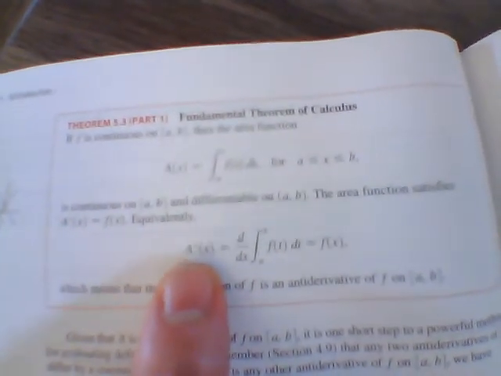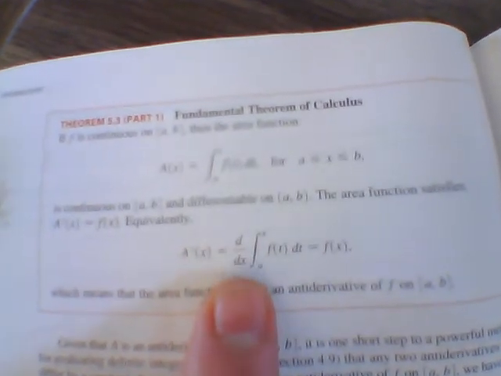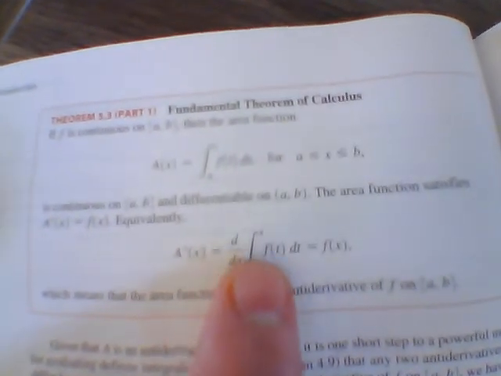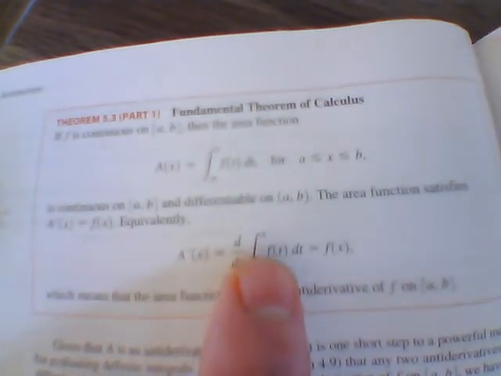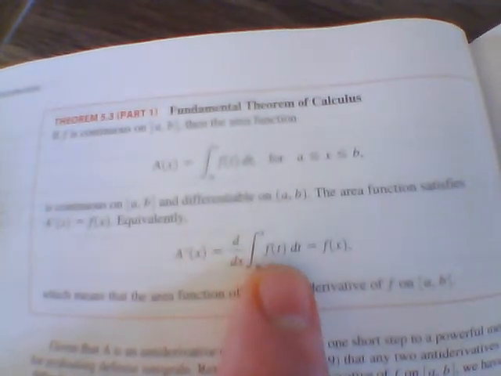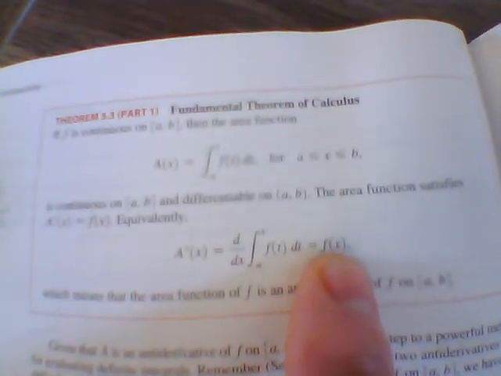If f is continuous and differentiable, the area function satisfies this other equation down here. A prime of x equals the derivative with respect to x of the integral from a to x of f of t dt, which equals f of x.